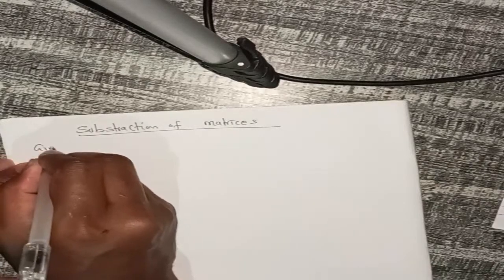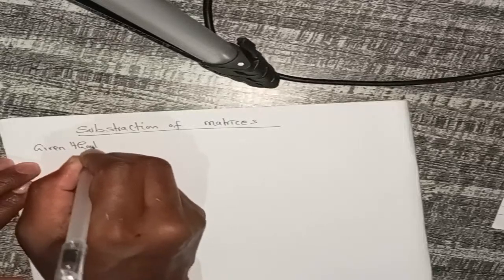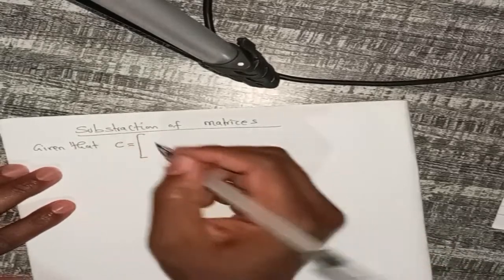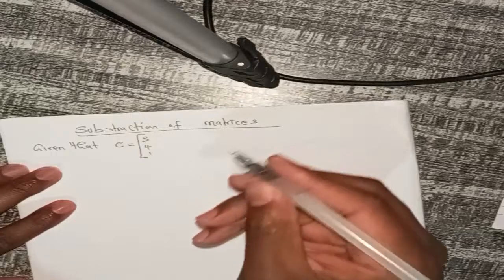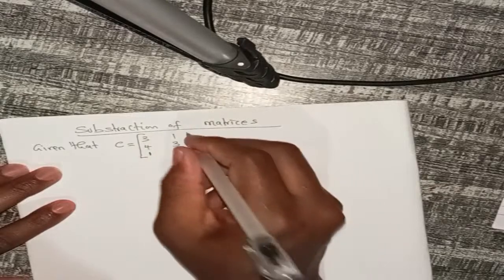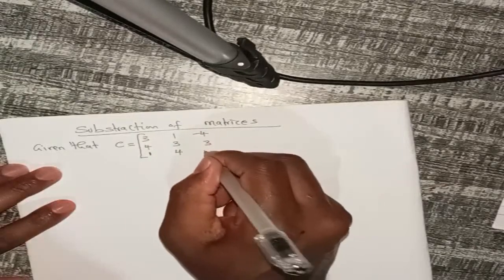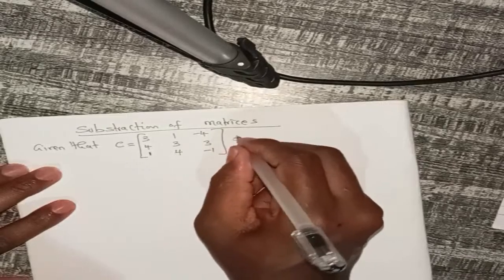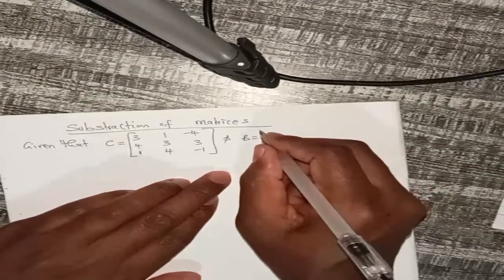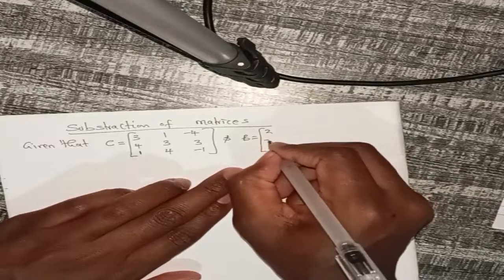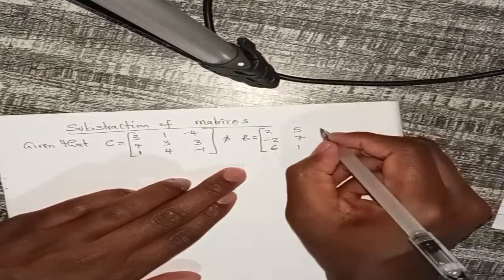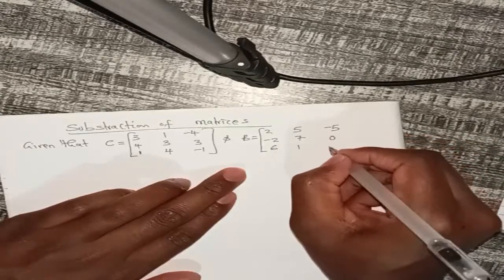So given that matrix C is equal to 3, 4, 1, then 1, 3, 4, minus 4, 3, -1, and matrix B is equal to 2, minus 2, 6, 5, 7, 1, then minus 5, 0, 4.